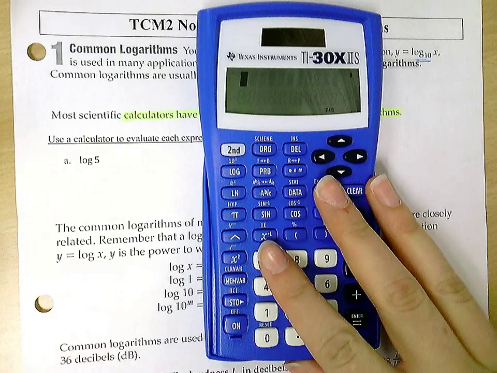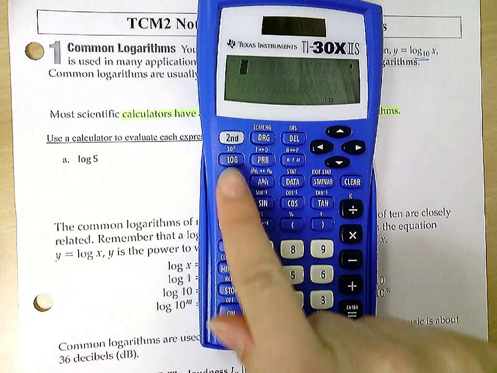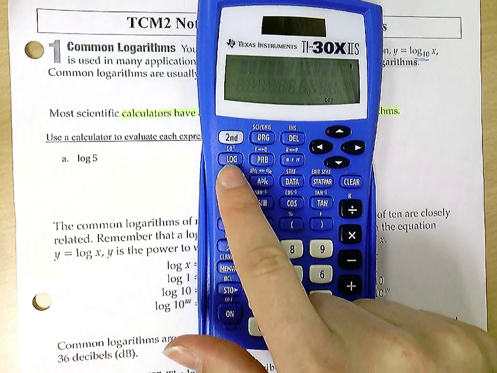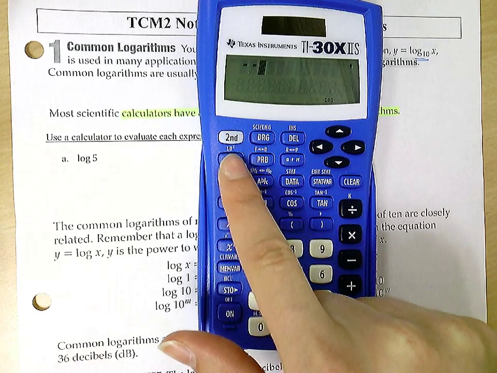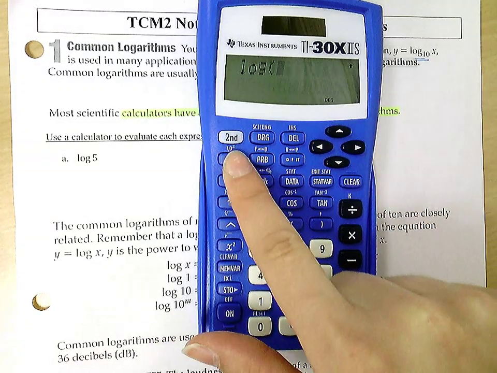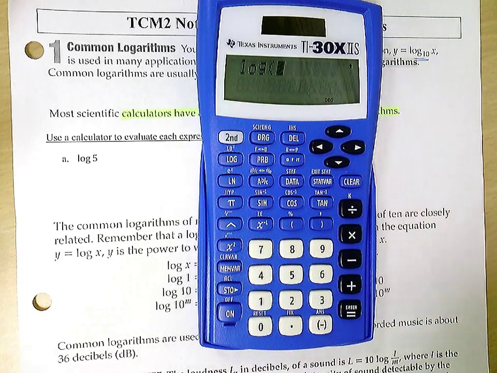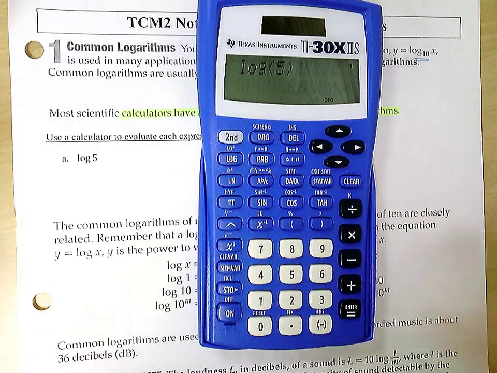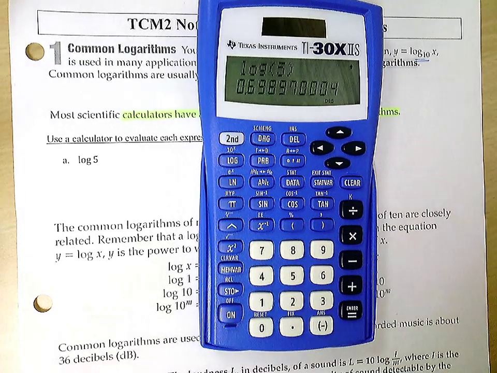For this type of calculator, the log button is right here, where it says log. You press that button and it pops up as log with a parenthesis. That parenthesis is where you enter whatever number you're trying to evaluate.